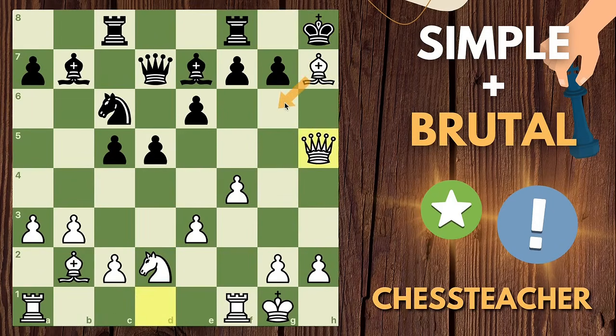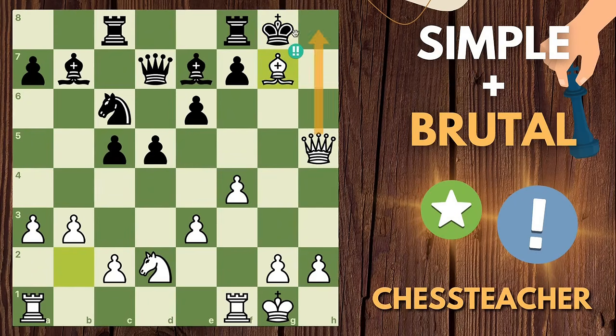So they should capture this bishop, and now the sequence is this. It's very straightforward. Queen to h5, check. The king has to move back, there's no other option, and now comes the other bishop sacrifice, threatening mate, so this one must be captured as well. There's no doubt about it.